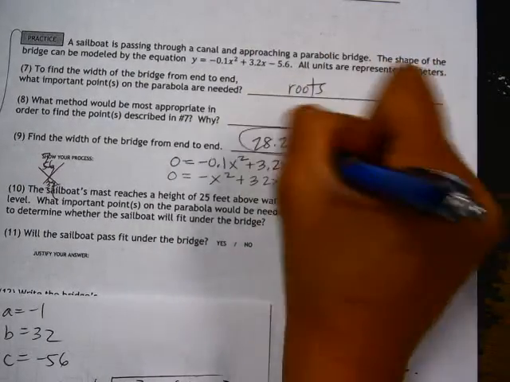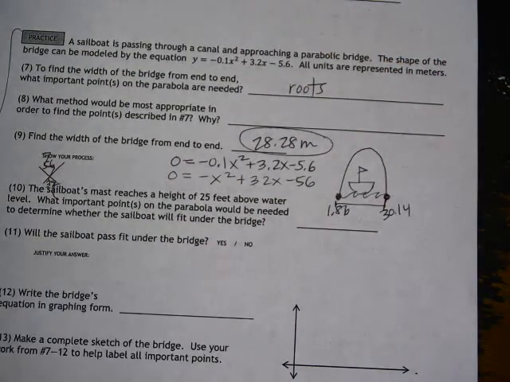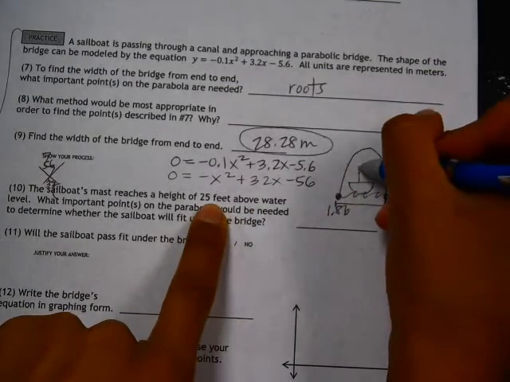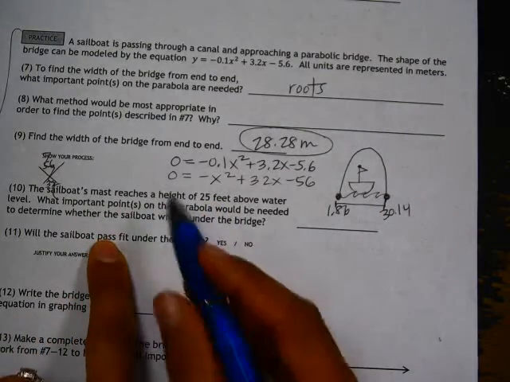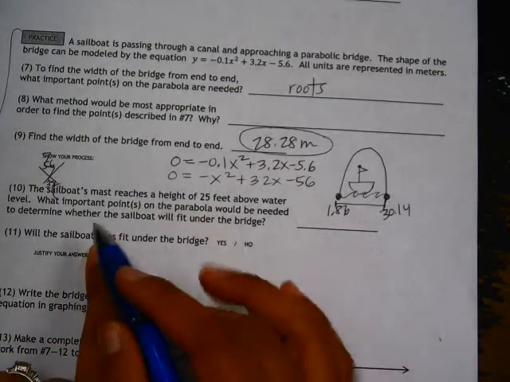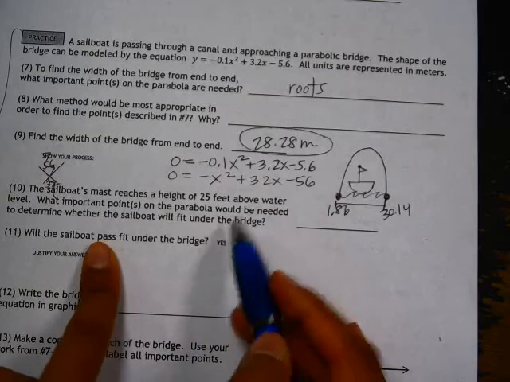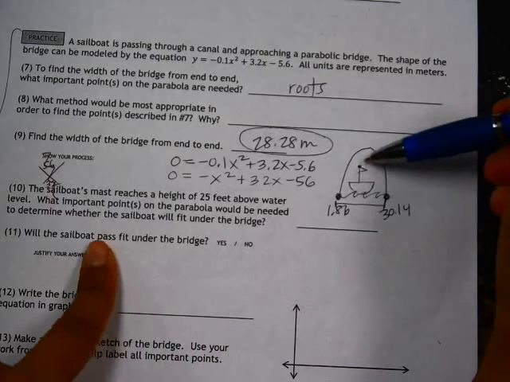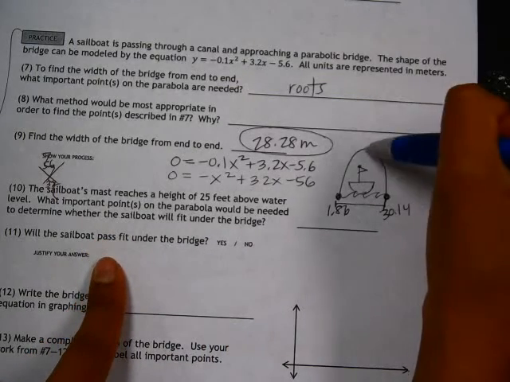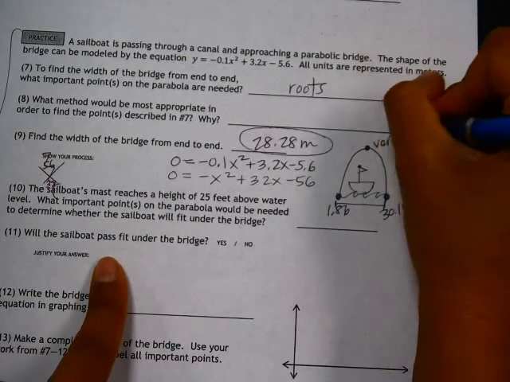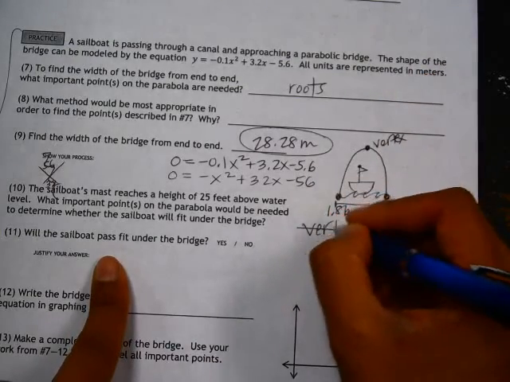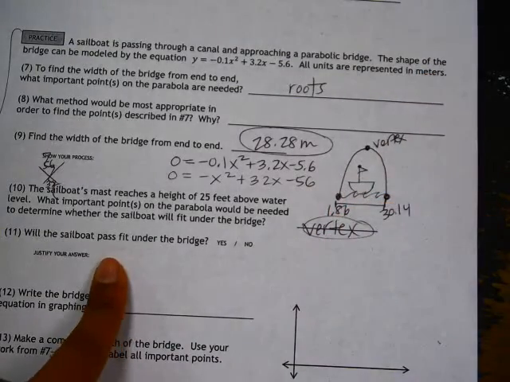Number 10 is asking, if the sailboat's mast reaches a height of 25 feet above the water, so this is a height of 25 feet, what important point or points on the parabola would be needed to determine whether the sailboat will fit under the bridge? So if the sailboat needs to fit under the bridge, we need to figure out whether it's going to hit the top. The highest point is called the vertex. So in this case, the vertex is the important point we would need to try to find.